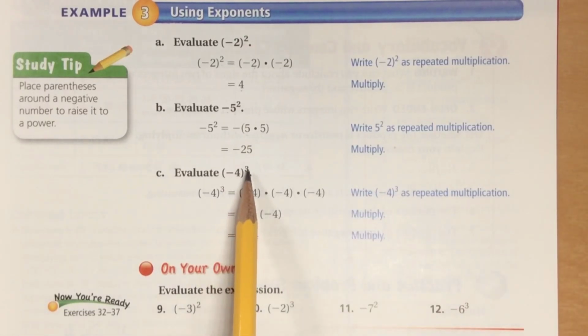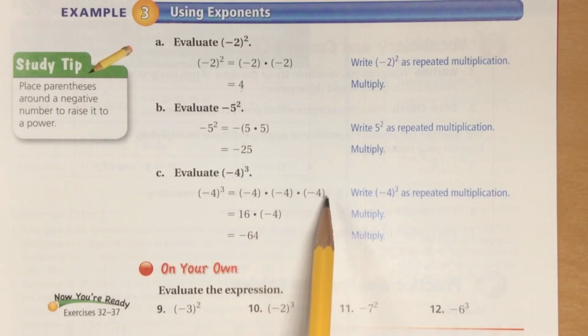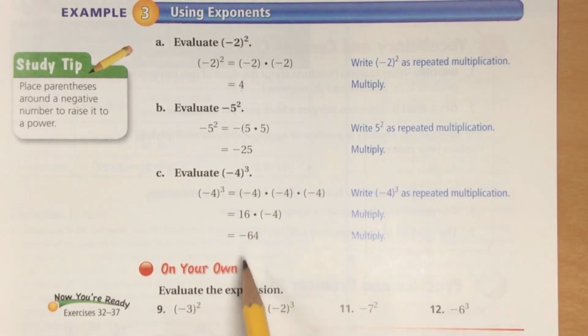Here we go to the third power. Well, it's in parentheses, so we write it in parentheses negative 4 times in parentheses negative 4 times in parentheses negative 4. And remember, we take these 2 at a time. Negative 4 times negative 4 is positive 16, same sign, positive. Then positive 16 times negative 4, negative 64, because different sign, negative.